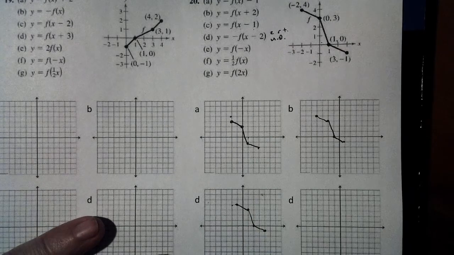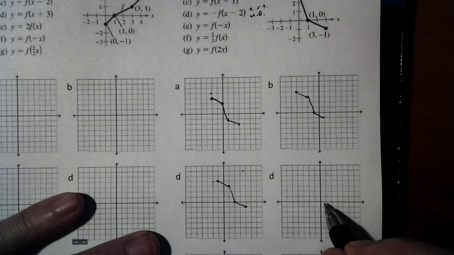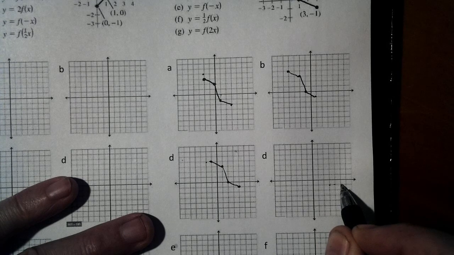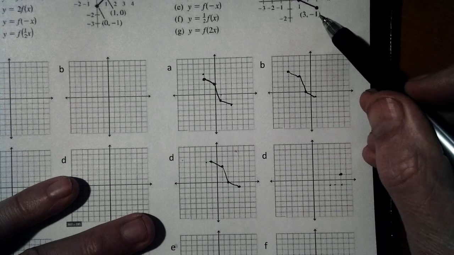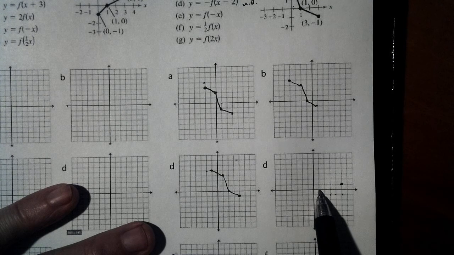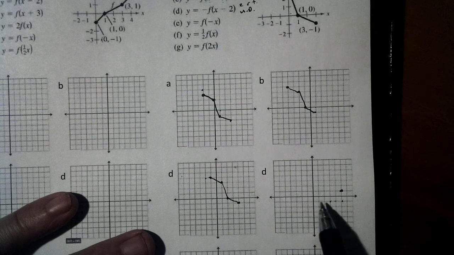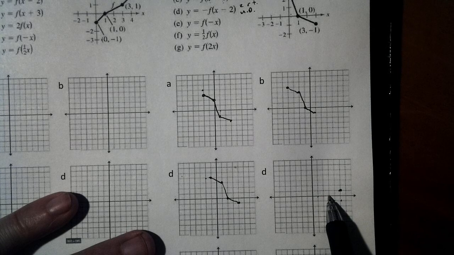So I'm going to do that with each point. I'm going to actually start with the 3, negative 1. I'll explain that. Hopefully I remember to explain that. 3, negative 1. 2 to the right, 1, 2, upside down, what was down 1 becomes up 1. There's 3, negative 1. The next point, 1, 0. 1, 0 is here. We're going to go, as you can see up above, 2 to the right, 1, 2, upside down, but upside down 0 is still 0.